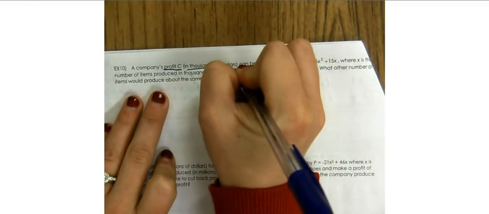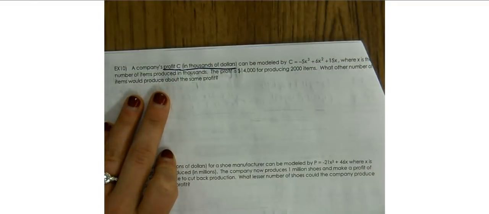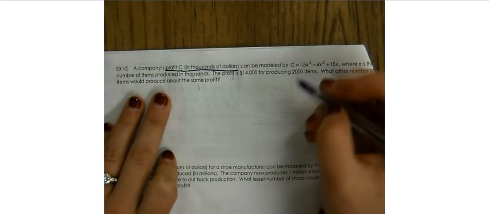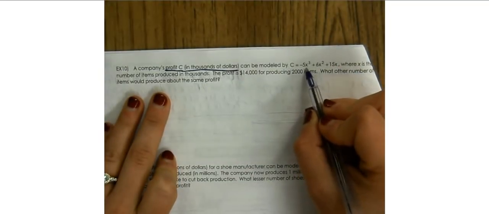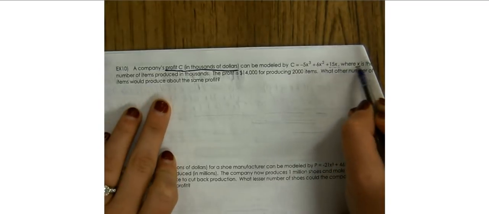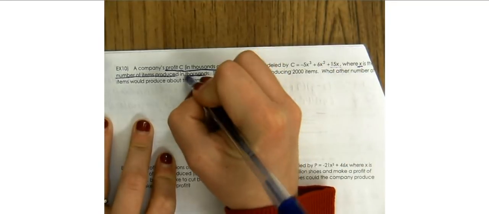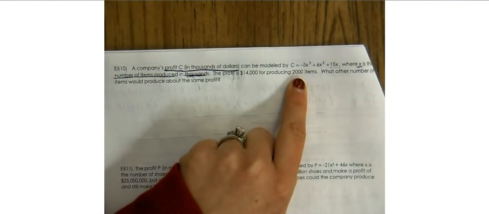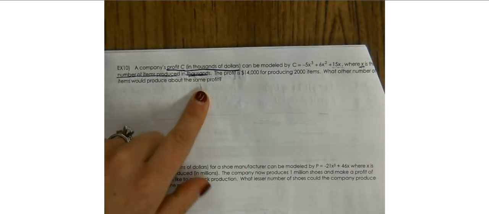It says a company's profit, we'll call it the letter C, in thousands of dollars, and that's going to become important a little bit later, can be modeled by C equals negative 5x cubed plus 6x squared plus 15x. That is where x is the number of items produced in thousands. So the profit is $14,000 producing 2,000 items. What other number of items would produce the same profit?